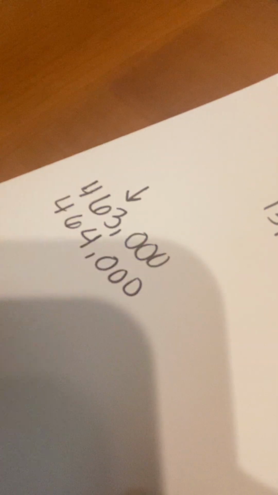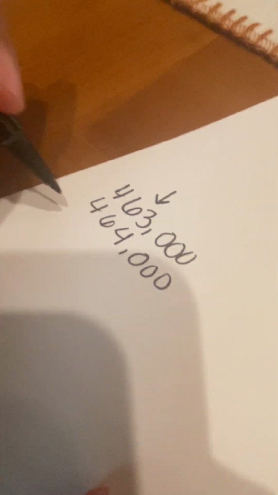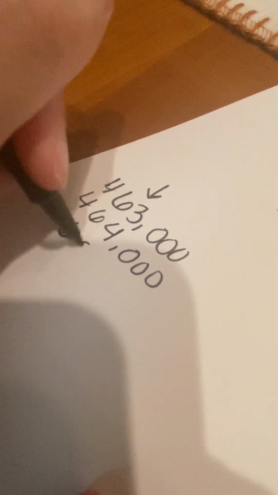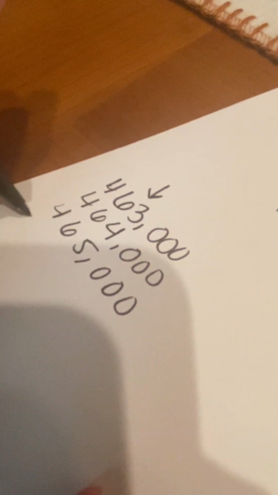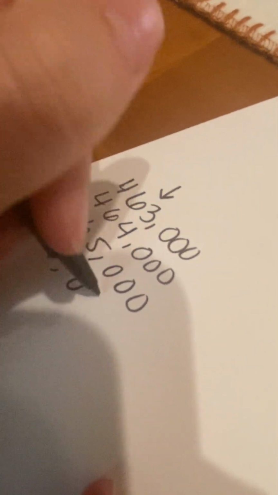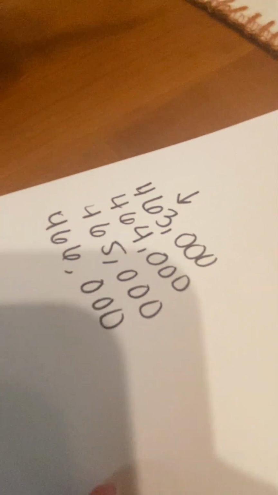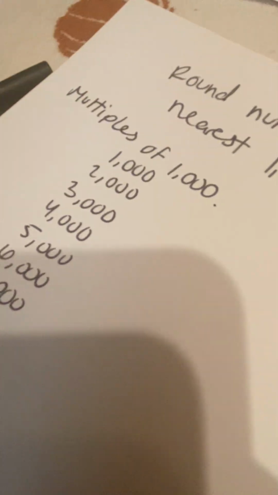So my next multiple would be that, and then it would be that, and then it would be that, right? So you're focused on your thousands place when we're doing this.